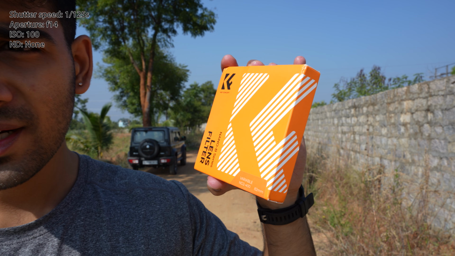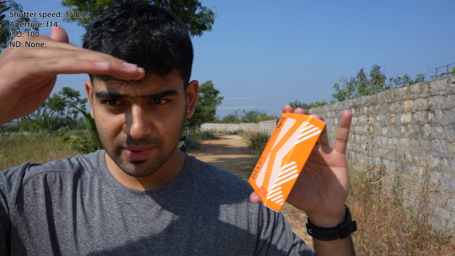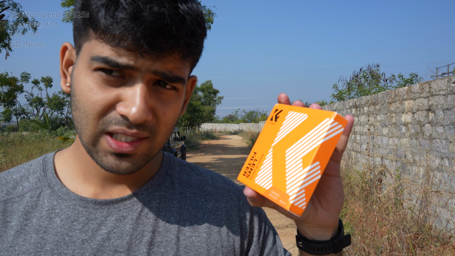So currently I'm shooting at f14 with a shutter speed of 125 and ISO of 100. If I want to record my videos at f2.8 and follow the 180 degree shutter rule, that is, if you're recording at 25 frames per second, then you set the shutter speed to 1/50th of a second.